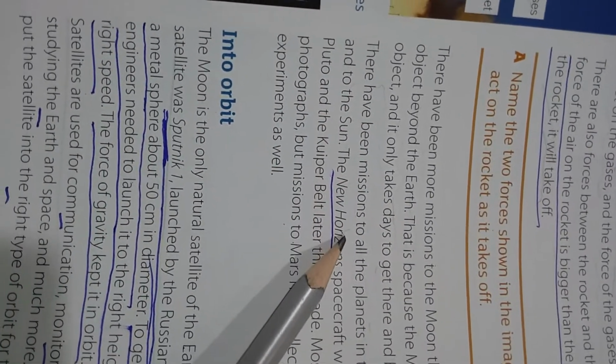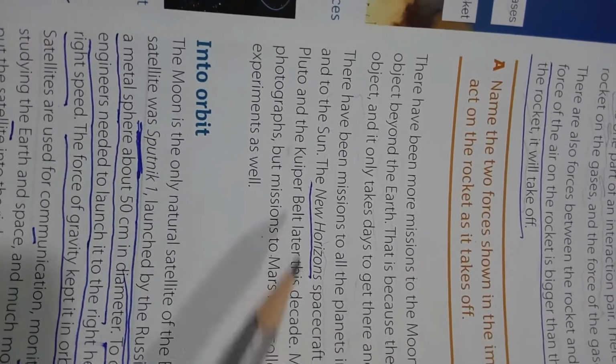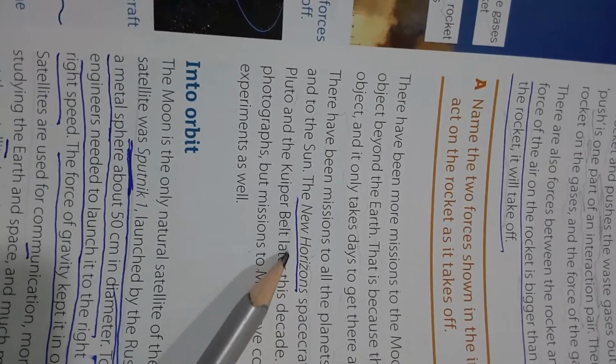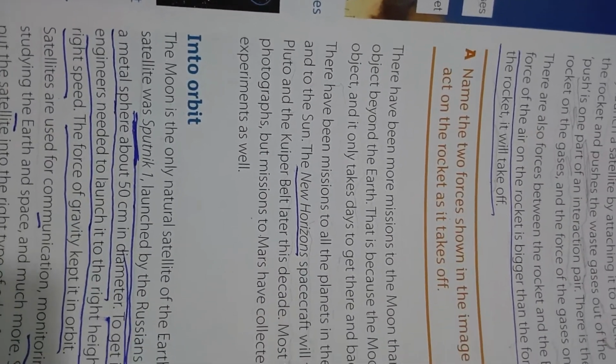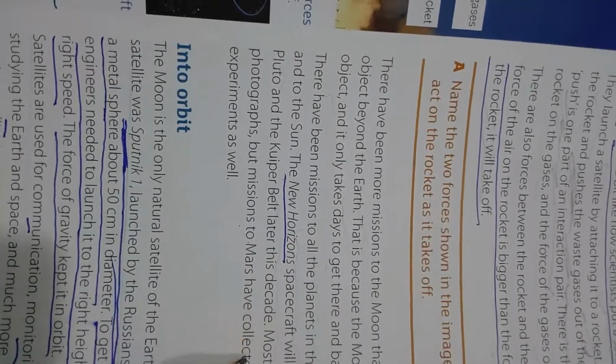There have been missions to all the planets in the solar system, and the sun. Okay, and it says the New Horizons spacecraft will take a picture. Also, this is about taking pictures in space. Okay, so this is about those.